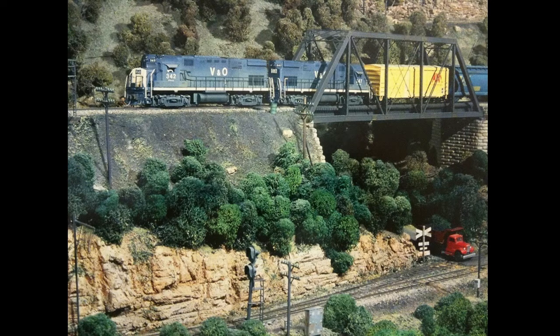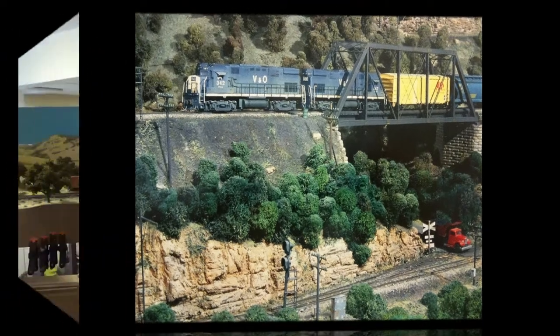And you can see from these images that the scenery surrounding this railroad, like all the others, really gives you the sense that yes, the Virginia and Ohio really did exist. Unfortunately, it didn't. It's not a real railroad.